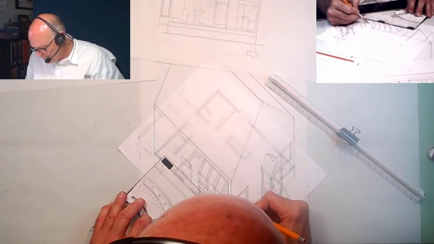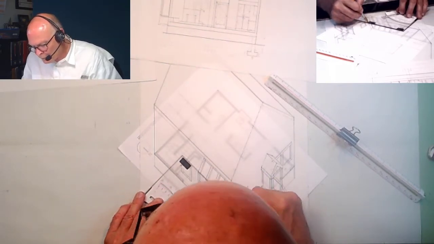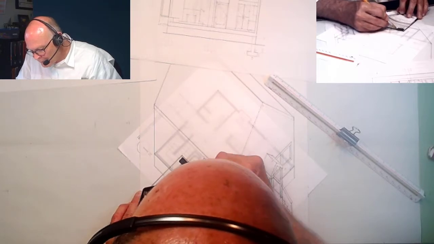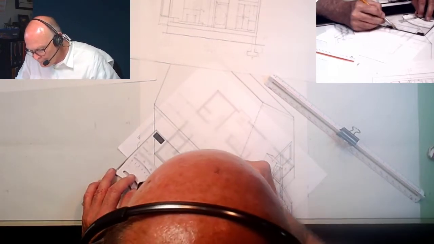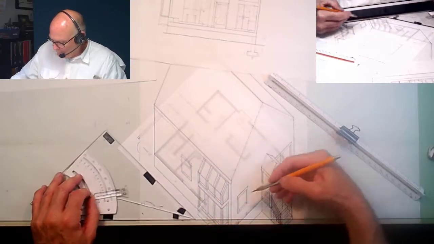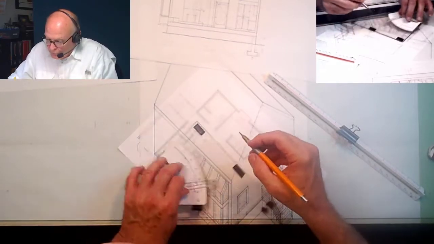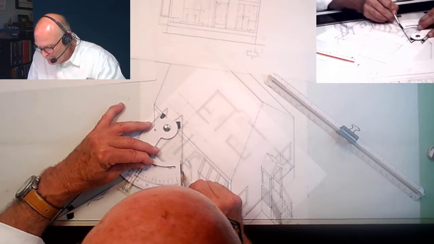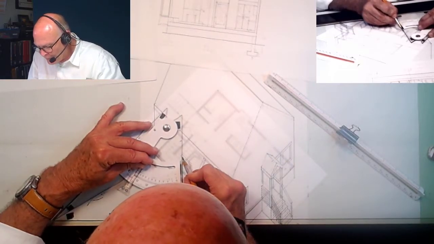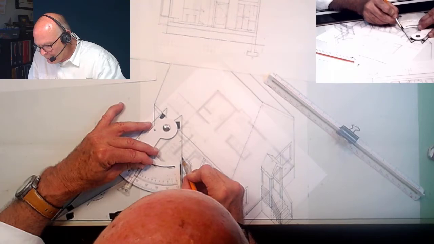And the top one comes across here like this. And all I did was just bring it around, hit the corner, shoot it back along that edge. Now you can measure it. It's all up to you. But just, something to think about a little bit. Now I'm adding in the thickness.